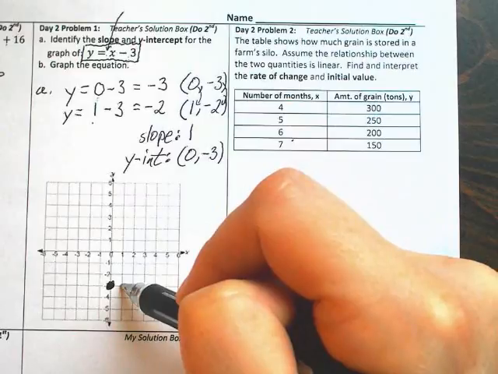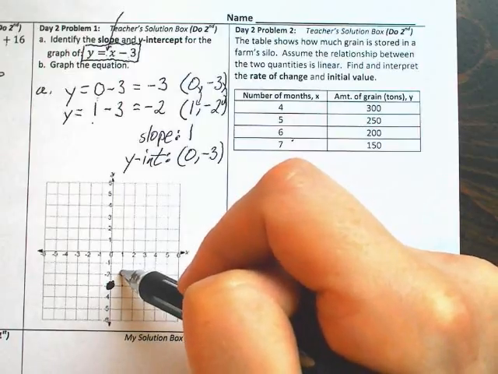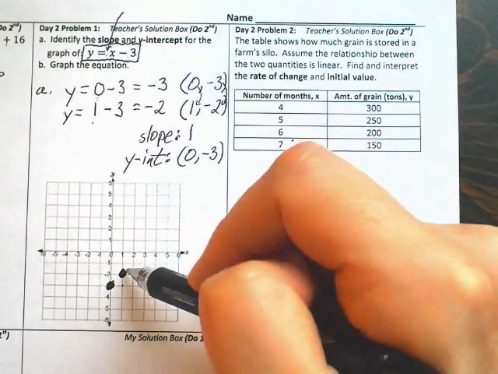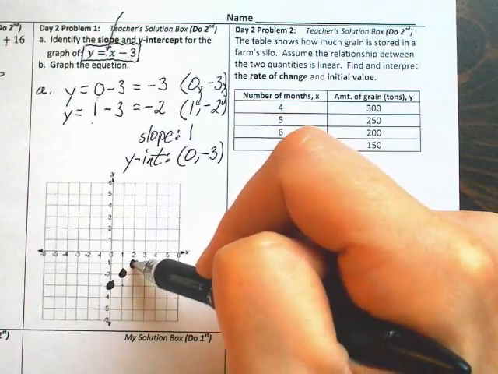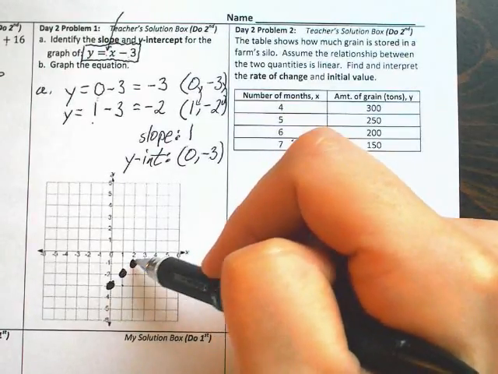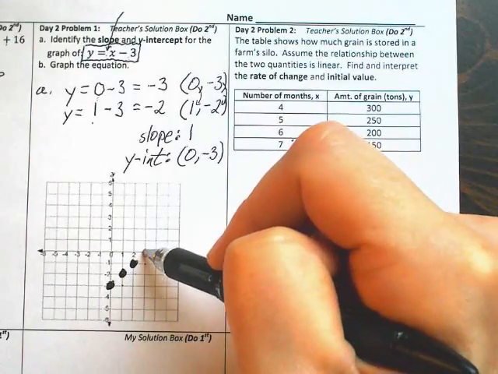There we go, 1 unit to the right. And the value of y increases by 1 unit. And that's up 1. We can do this repeatedly. Right 1 and up 1. This is showing a rate of change of 1. Right 1 and up 1.